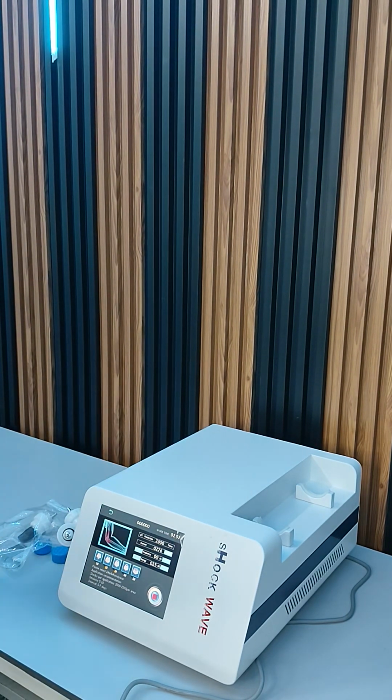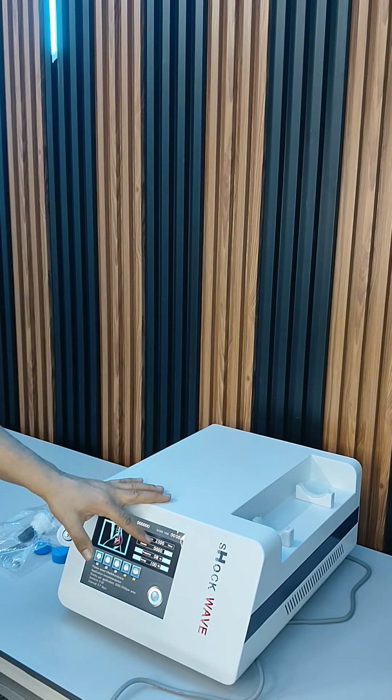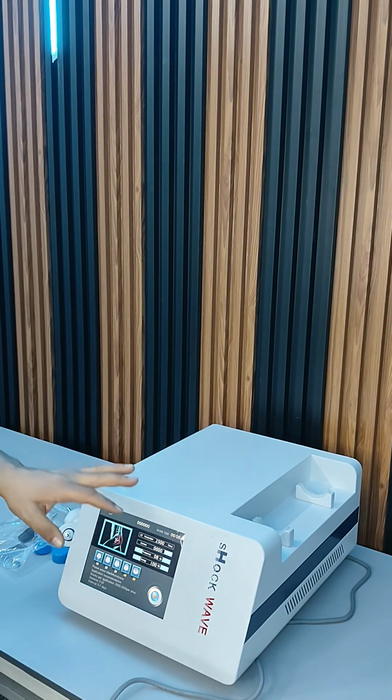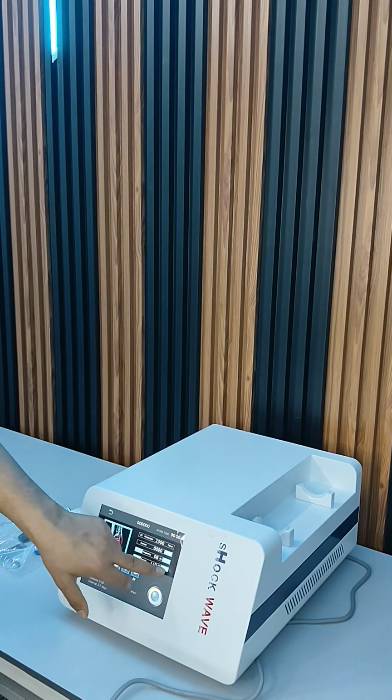So this is the demo of the device, and if I select some other, like if I select hip, there are pre-selected shots and recommendations, and the frequency over here is 8. So the recommended one is 8. You can use lower, you can use higher also. And energy is over 110.